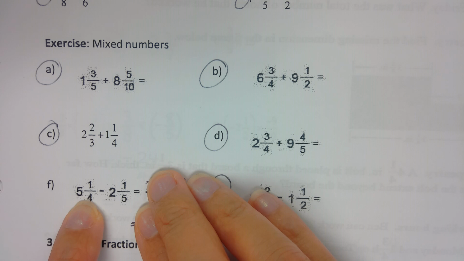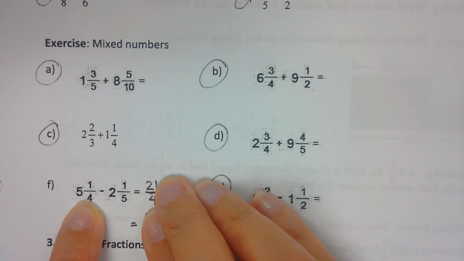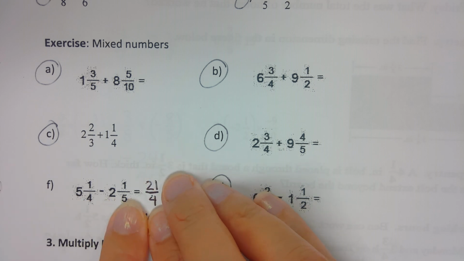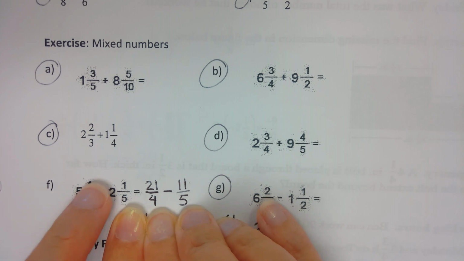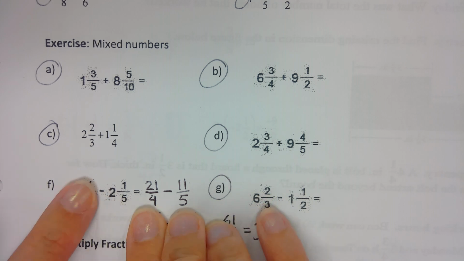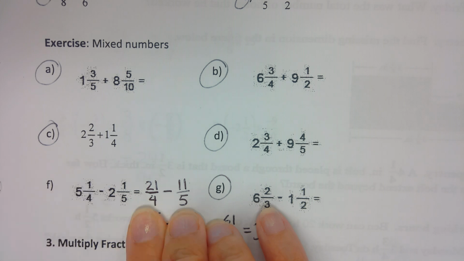Oh, okay. Philip? 21 over 4. Good. What about the second fraction? 2 and 1/5. Armin? 11 over 5. Good. Negative 11 over 5. Remember, you cover up that negative sign. Change your fraction and then put back that minus sign. Okay. What's my next step?